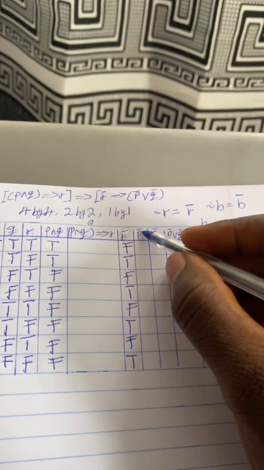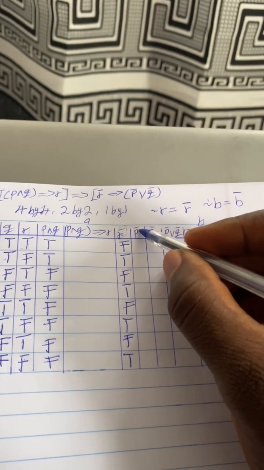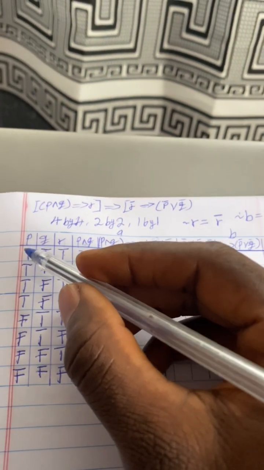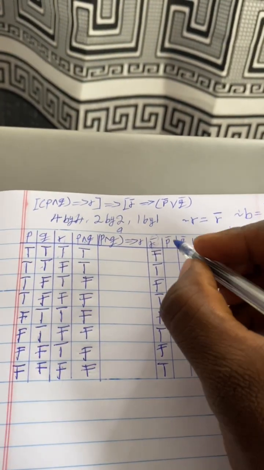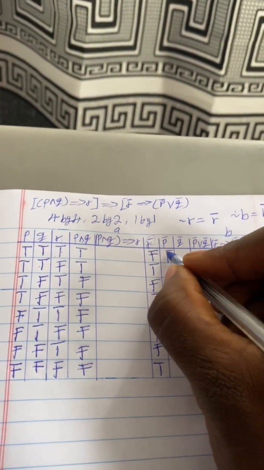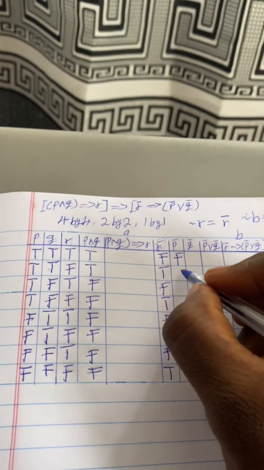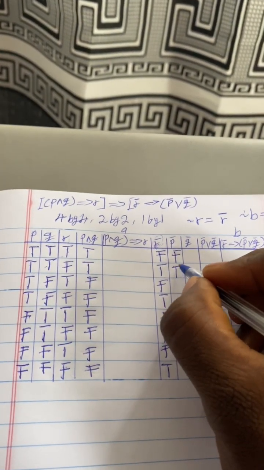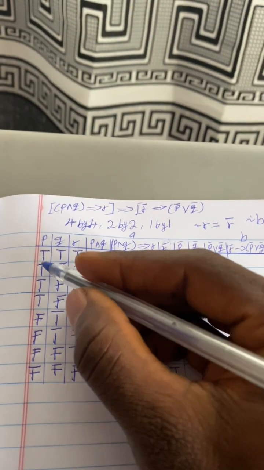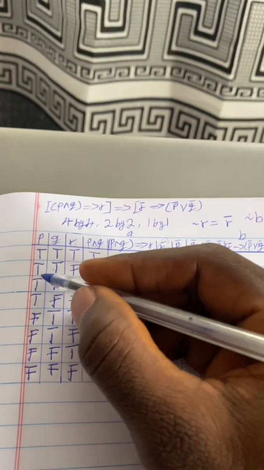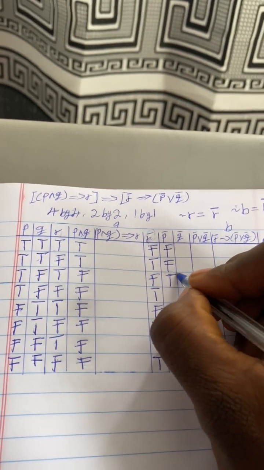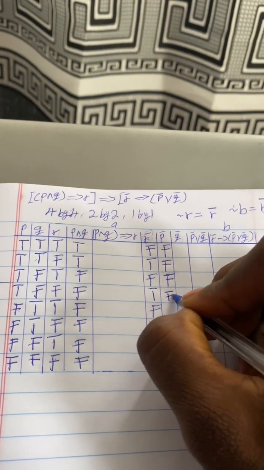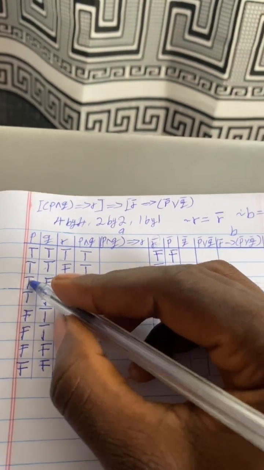The same applies to this, the opposite of P, these P members. So true, you put in false. We have 4 true, so we put in false, false, false, false, because we have 1, 2, 3, 4.